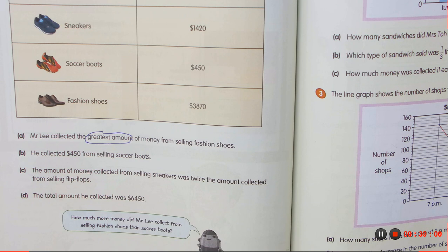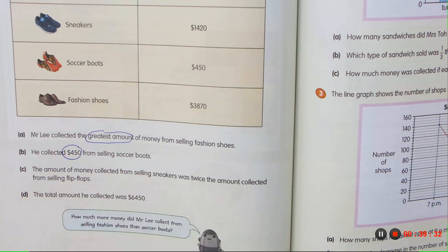Jared, I heard you just now. Shani, B. What's the maths related item from statement B? Is collected the important word here? What will it be? 450 from what? The books. Thank you.